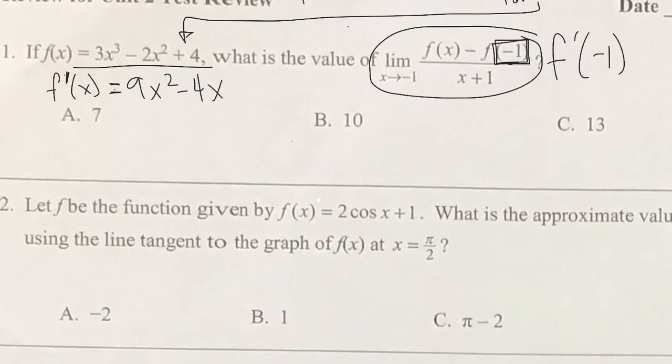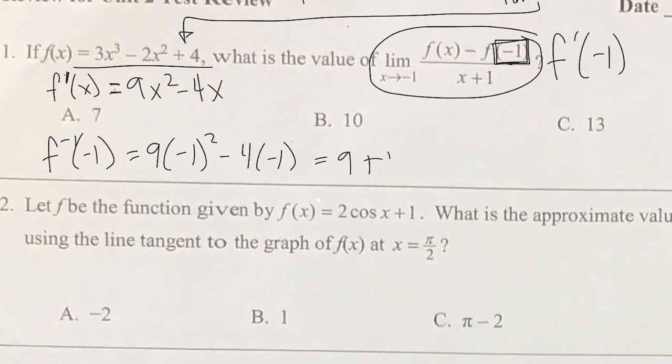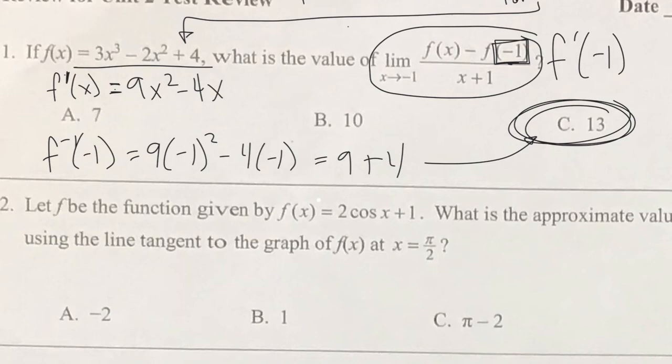So there's our derivative, 9x squared minus 4x, and then we plug in -1. Sorry, -1 goes there. 9 times -1 squared minus 4 times -1 is basically 9 plus 4, which is 13.